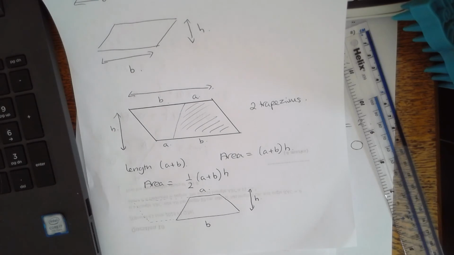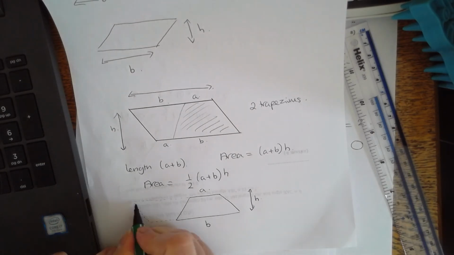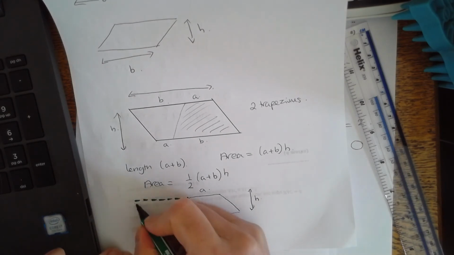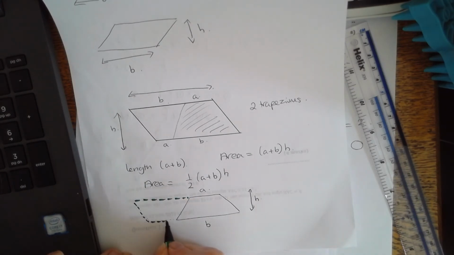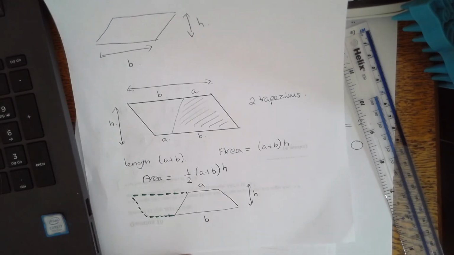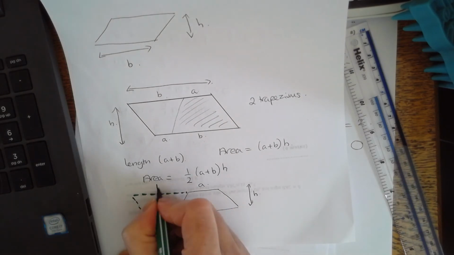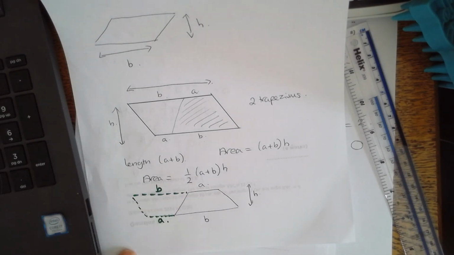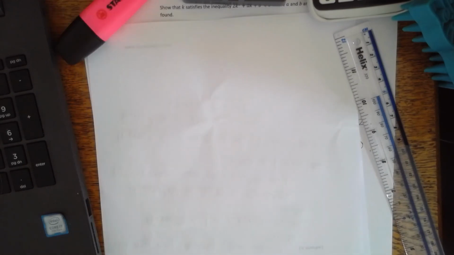I put another little dotted line in there which just can't quite be seen, but if you added another trapezium exactly the same size and added it onto it, you'd create a parallelogram. So you're finding the area of half the parallelogram, and so that side would be B and that side would be A.